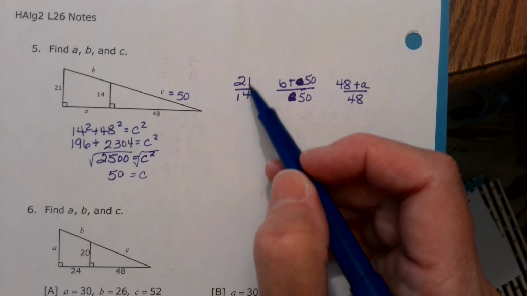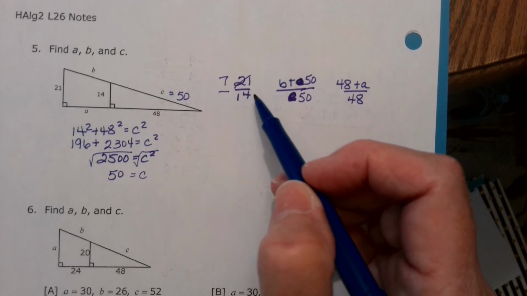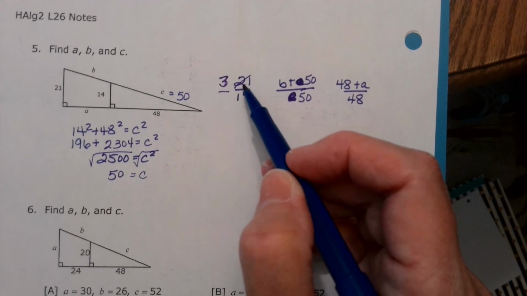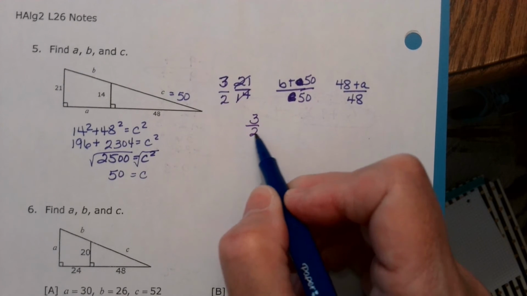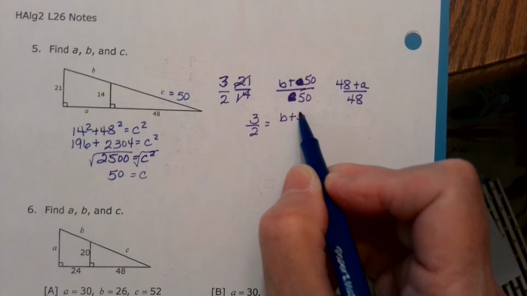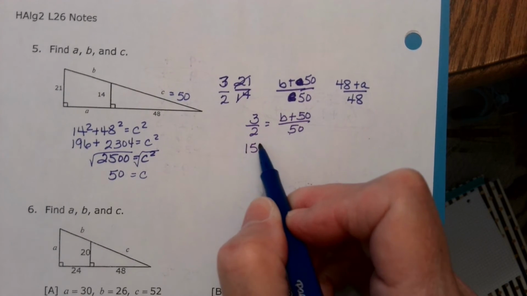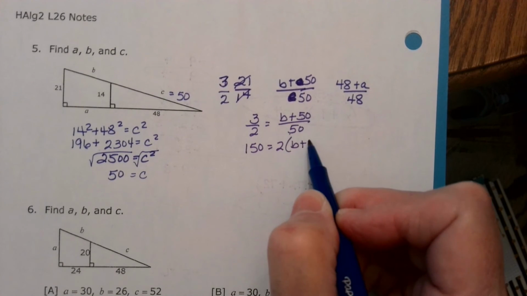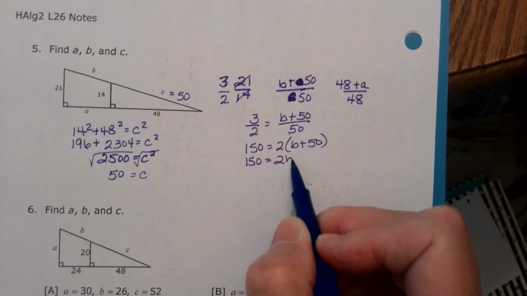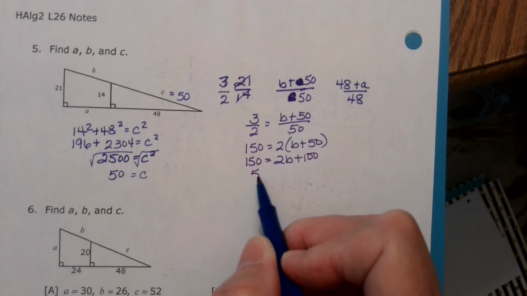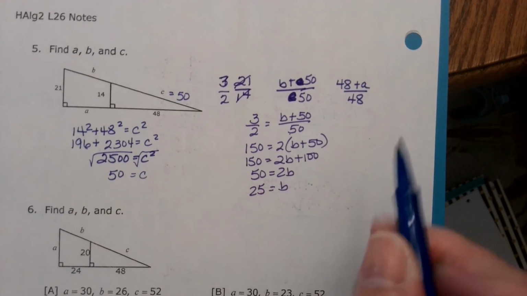Again, this can be reduced. 3 goes into both of them. So, 7 goes into both of them. Goes in this 3 times, goes in this 2 times. So I'm going to say 3 is to 2, as b plus 50 is to 50. Cross multiply. So I have 2 times b plus 50. I'm going to have to do distributive property with that one. That's 2b plus 100. So 50 is 2b, and b is 25.